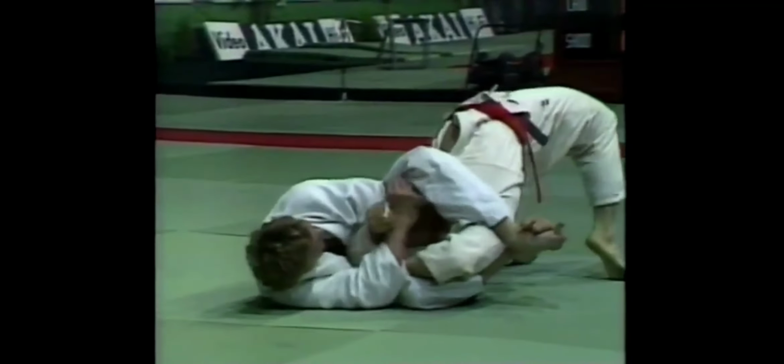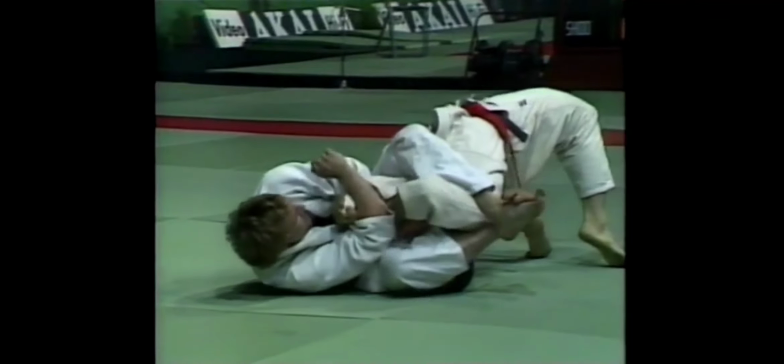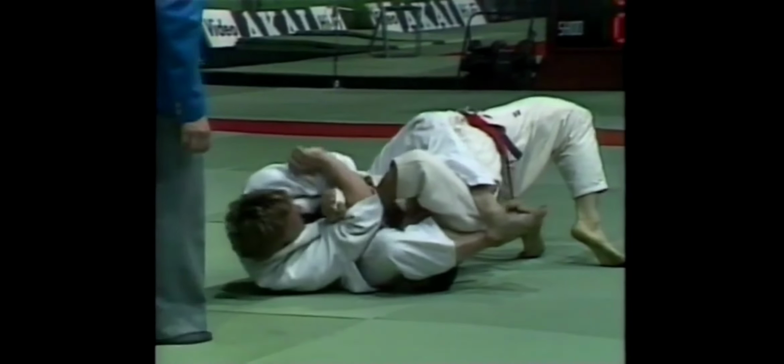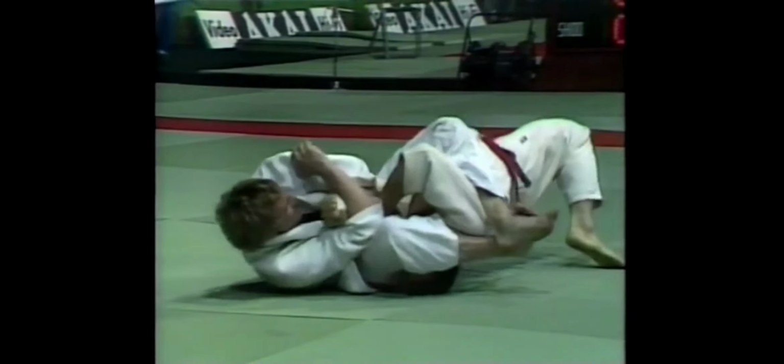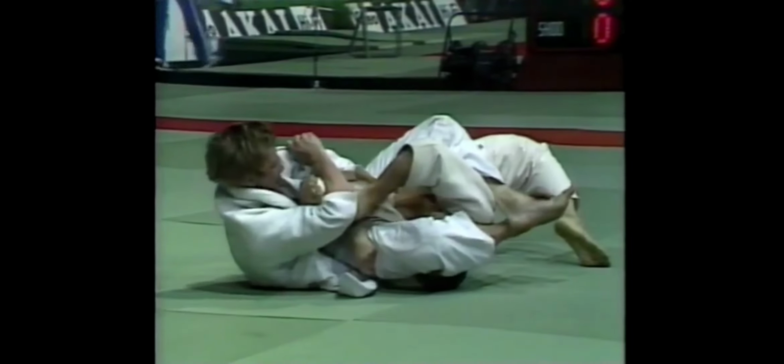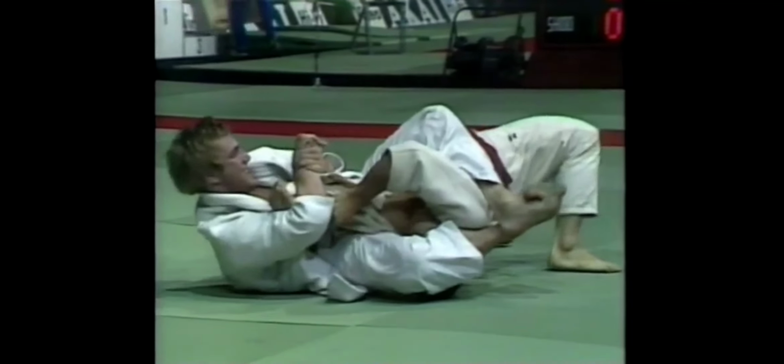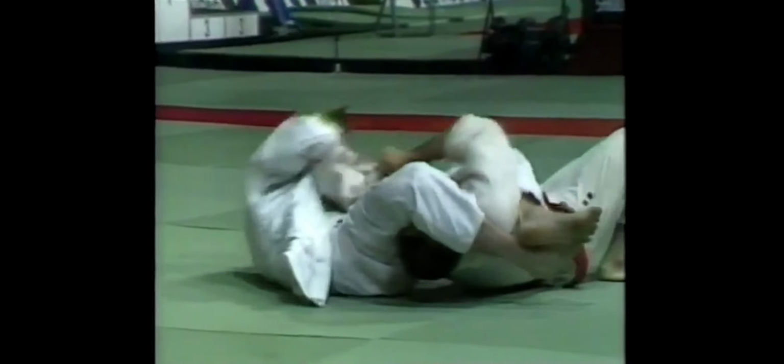This shows that you have to react according to your opponent's movements.